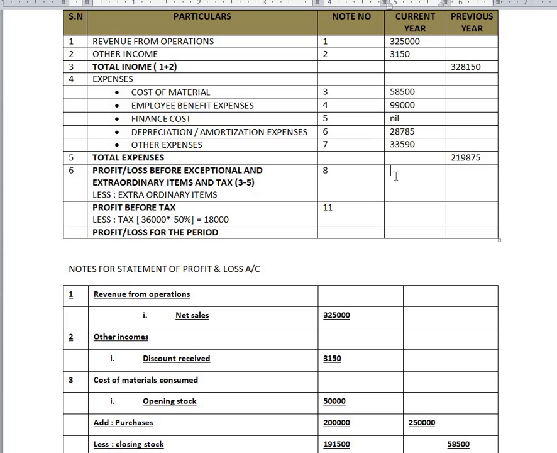So what is the profit before tax? How will you find that? You will subtract 2,19,875 from 3,28,150. Total income is 3,28,150 and total expense is 2,19,875. The answer you are going to get is 1,08,275.